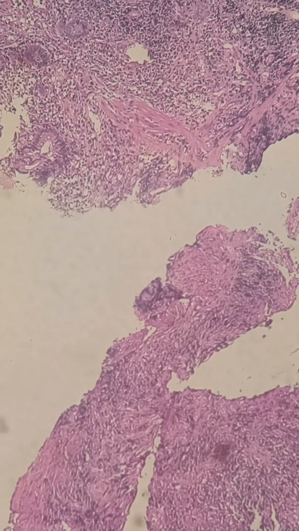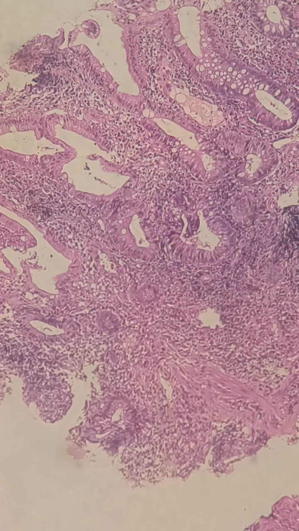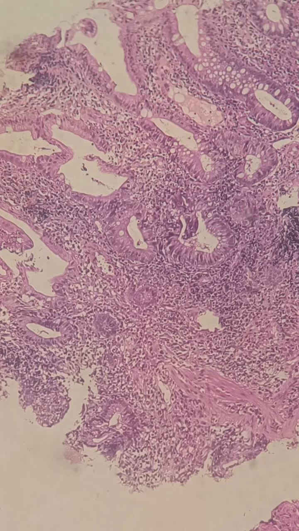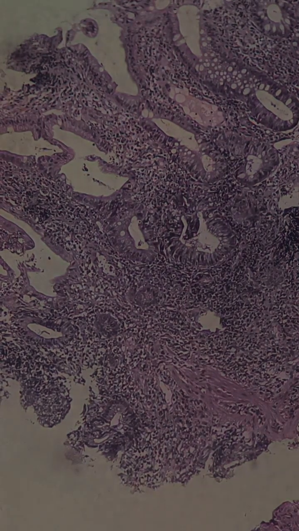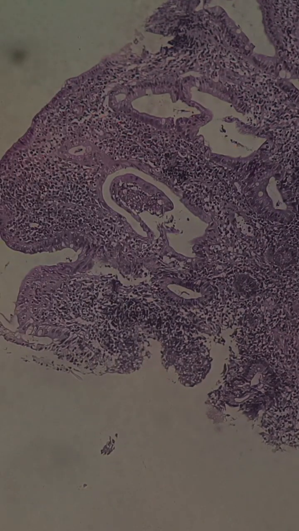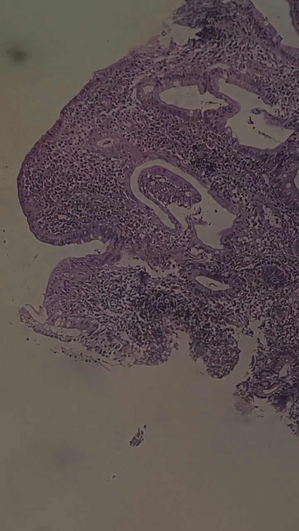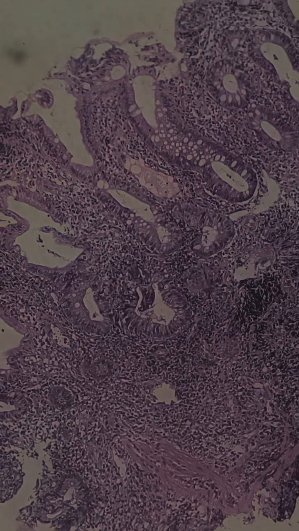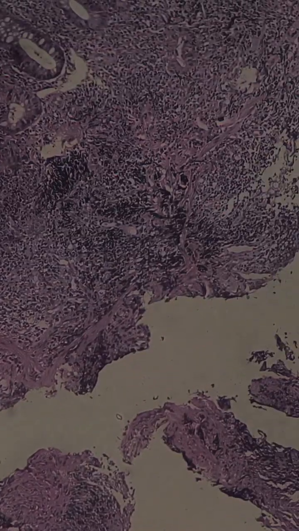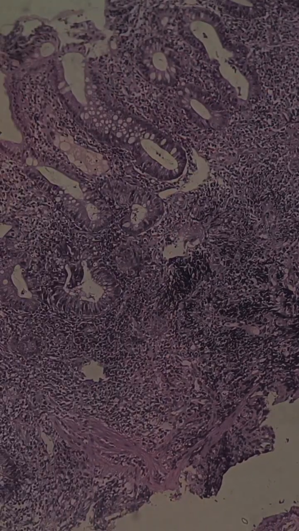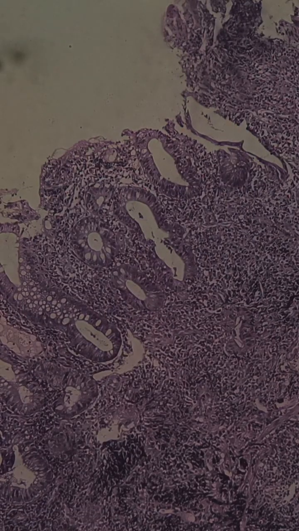Let's move to a little bit higher power. If we reduce the light, it will look even better, I guess. After reducing the light, the inflammatory cells are quite well seen. This crypt is almost being destroyed by the inflammatory infiltrate. The inflammation is going inside, cryptitis is there, and this is the famous basal plasmacytosis, this band between the crypts and muscularis mucosa, a band of inflammatory cells, lymphoplasmacytic infiltrate.